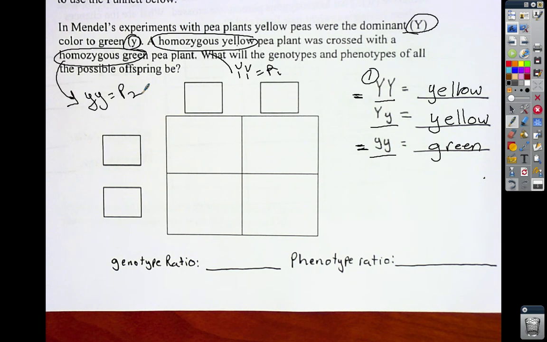Step 2 is to place one allele from parent 1 in each of the boxes above the Punnett square. I already know that parent 1 is capital Y. There we go. Parent 1 is done. Step 3 is to place one allele from parent 2 in each of the boxes to the left of the Punnett square. Parent 2 is homozygous recessive, so these are lowercase y's.